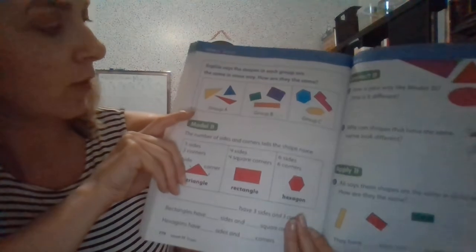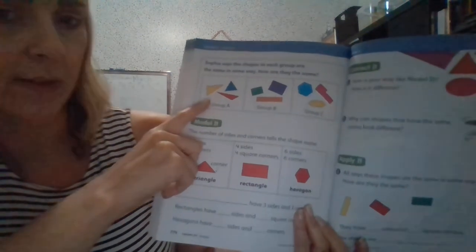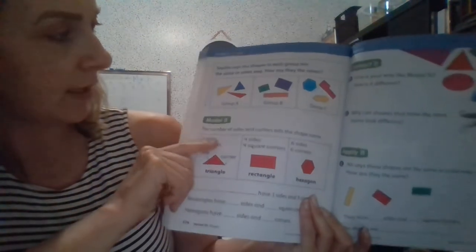And then on the next page, you're going to have another one similar to that. Sophie says the shapes in each group are the same in each way. How are they the same? So this is the same as the first problem. They're just going to show you how they did it.